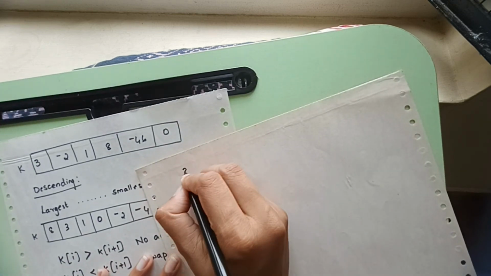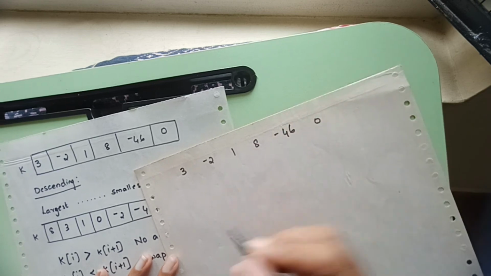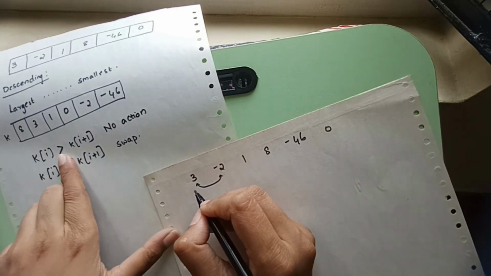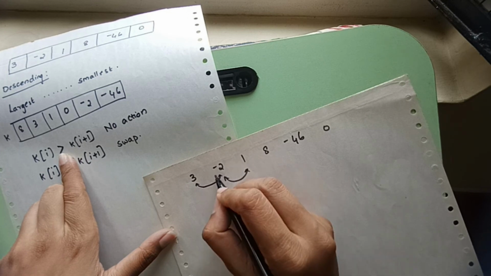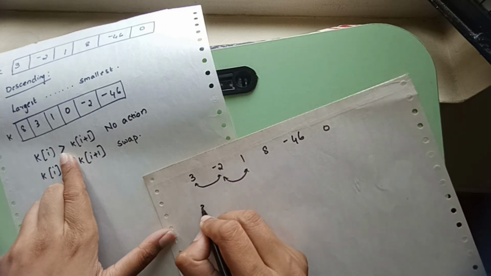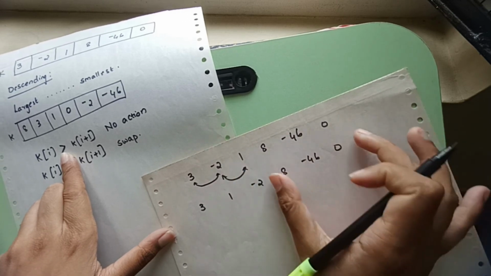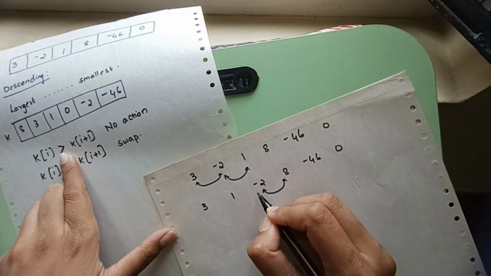So 3, -2, 1, 8, -46, 0. Compare 3 with -2. 3 is greater, so no action. Then -2 with 1. -2 is lesser, so -2 has to go to the other side. So 3, 1, -2, 8, -46, 0. Remaining all I have written that way. Next, -2 and 8. 8 should come this side because 8 is greater.